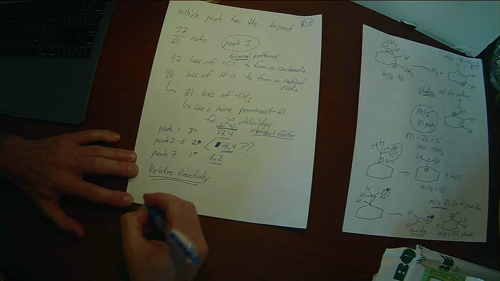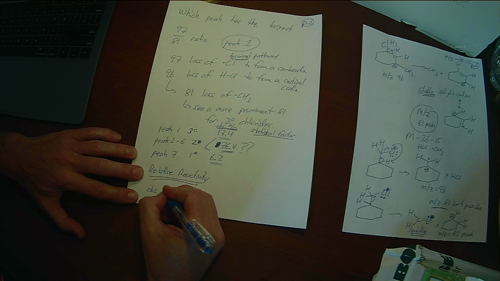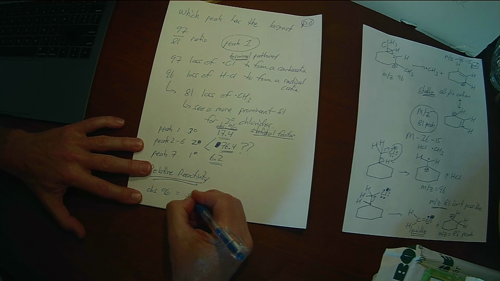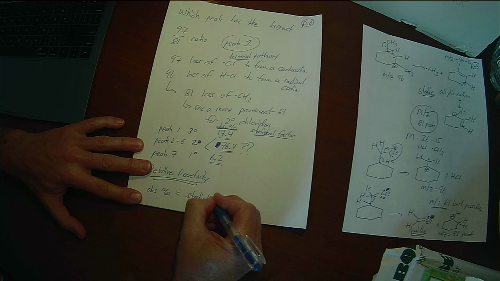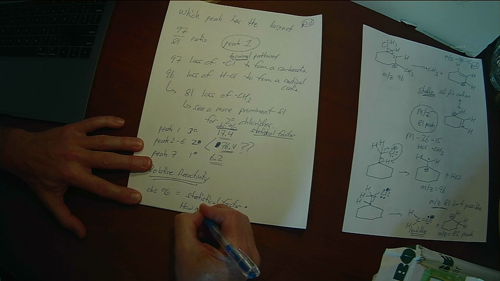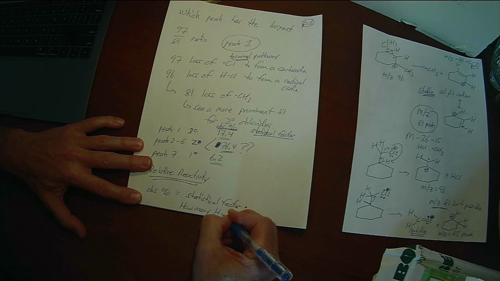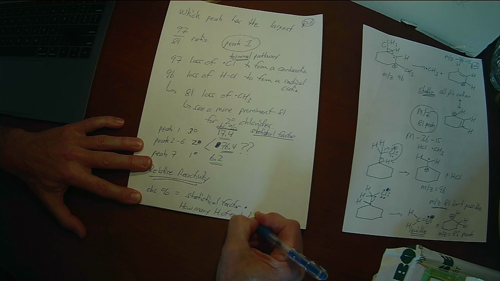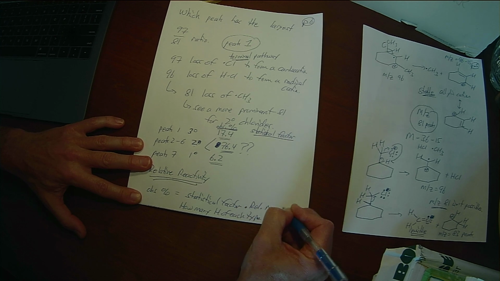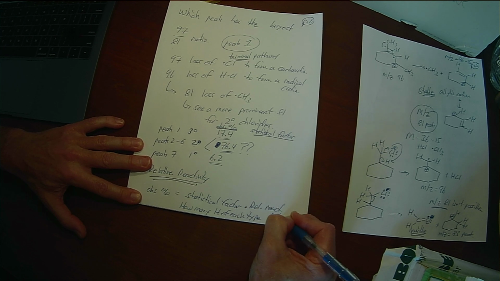So the equation is that the observed percent is equal to the product of the statistical factor, how many hydrogens there are that it could collide with, times the relative reactivity, which tells you how likely each hydrogen is to react.